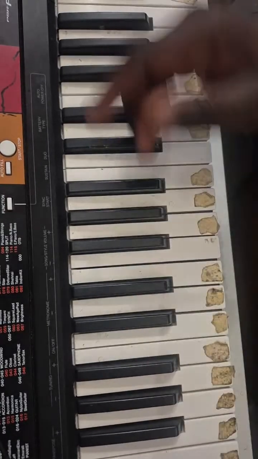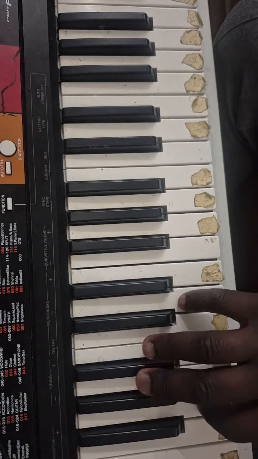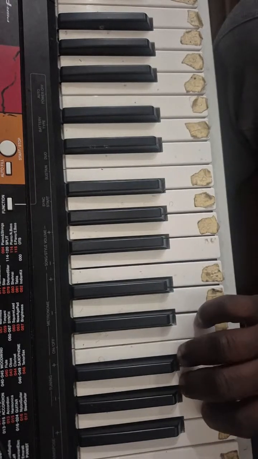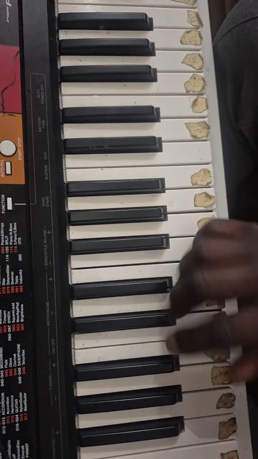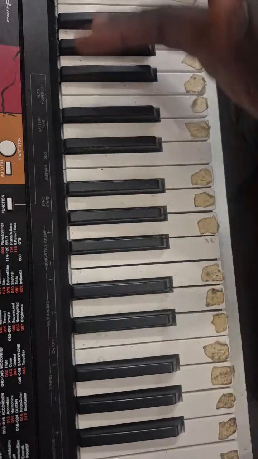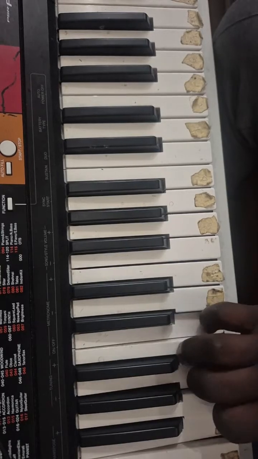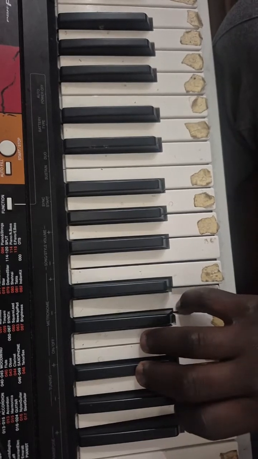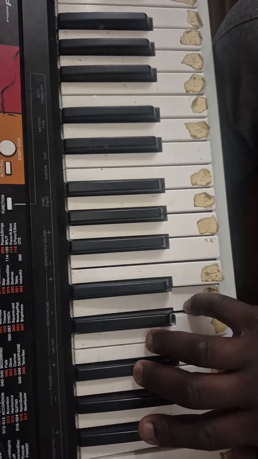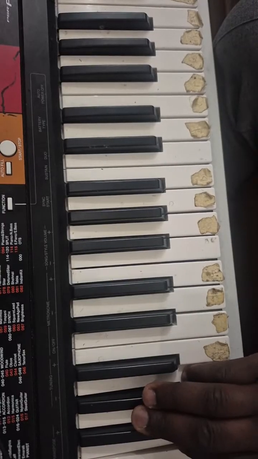So instead of going all the way up, look at what I'm going to do now. I'm going to play it in a more compact way. I won't have to go all the way. So just look: do, re, mi, fa, sol, la, ti.